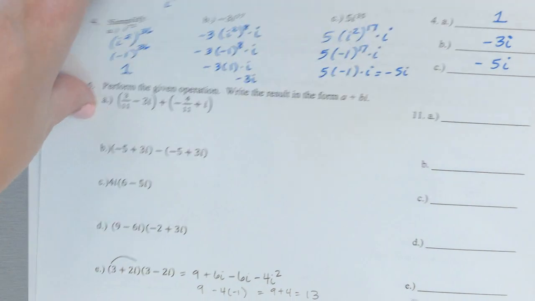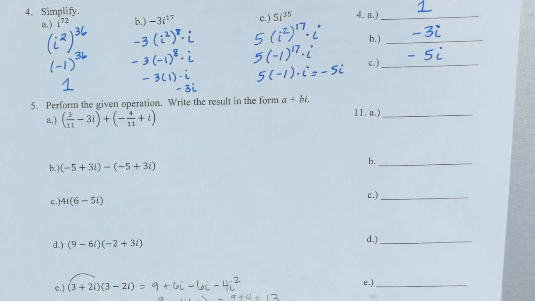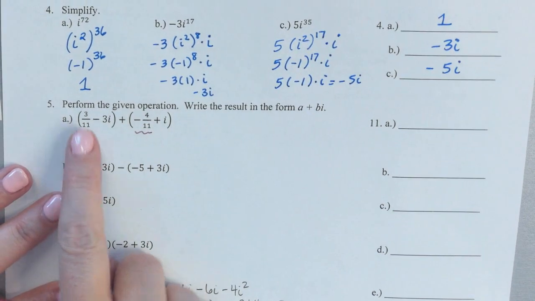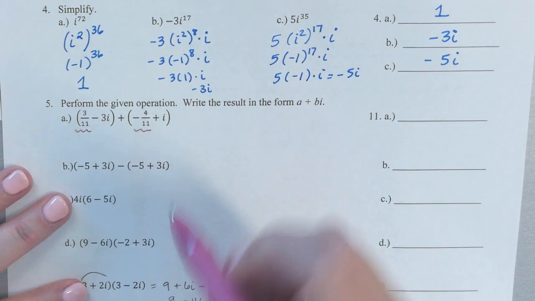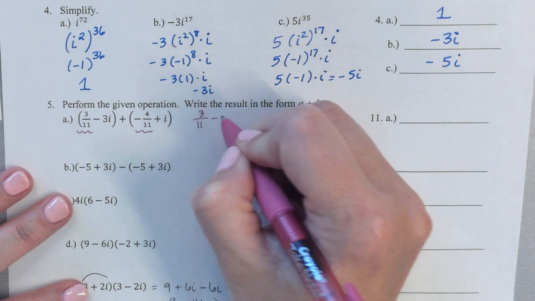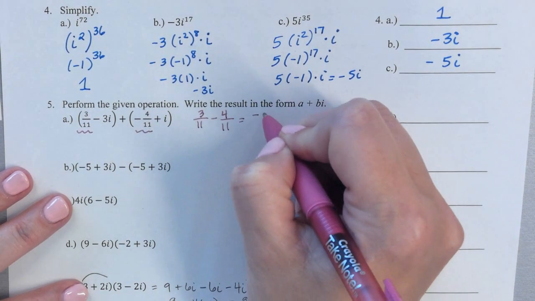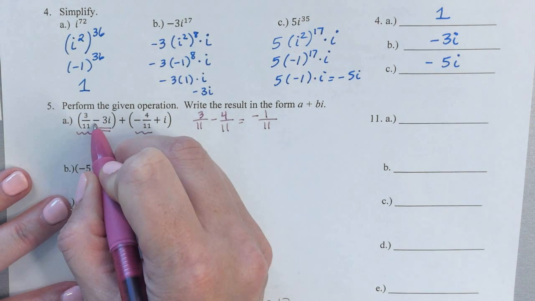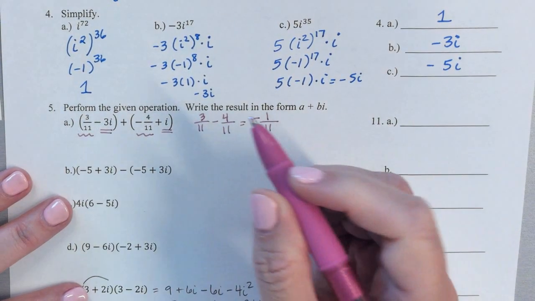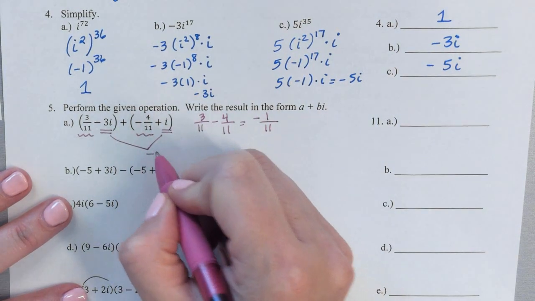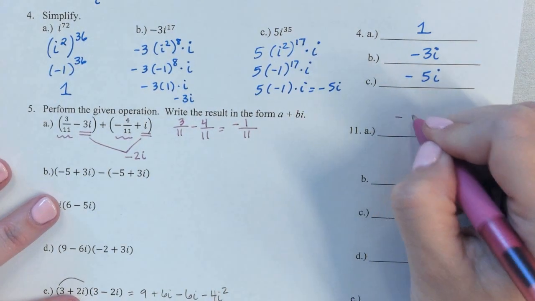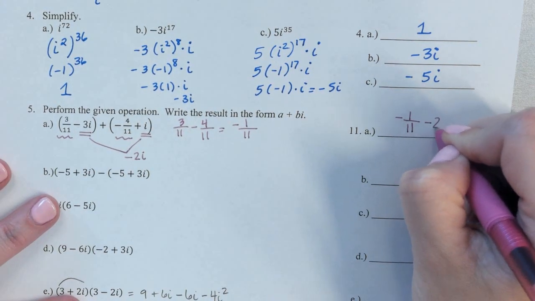Okay, for 11a, I know the fraction kind of trips some of us up, but guys, all you're doing is adding. When it comes to adding fractions, this is pretty nice. 3 elevenths minus 4 elevenths is what? Negative 1 over 11, right? And then you have negative 3i plus i. Negative 3i plus i is negative 2i. Okay, so then your final answer is negative 1 over 11 minus 2i.